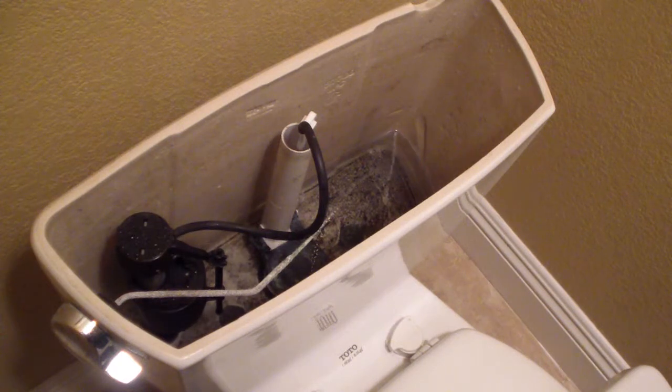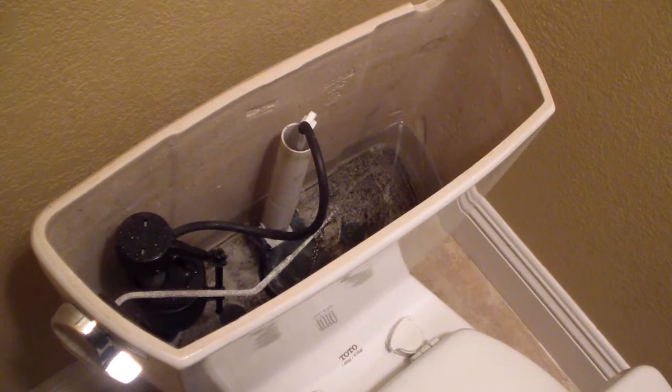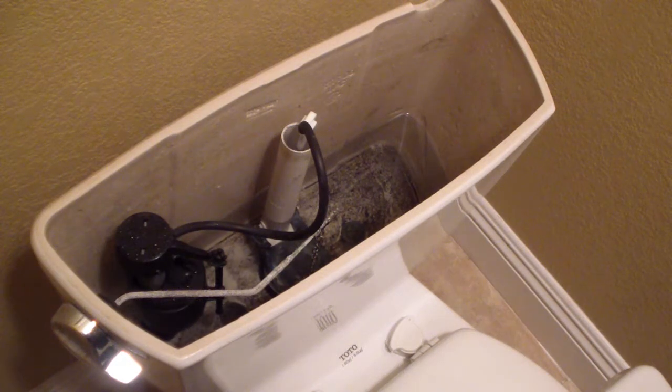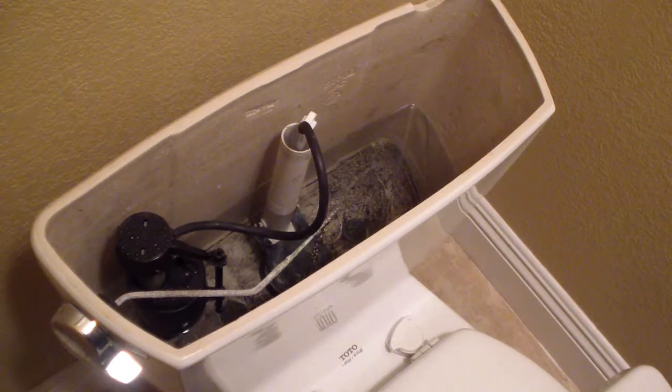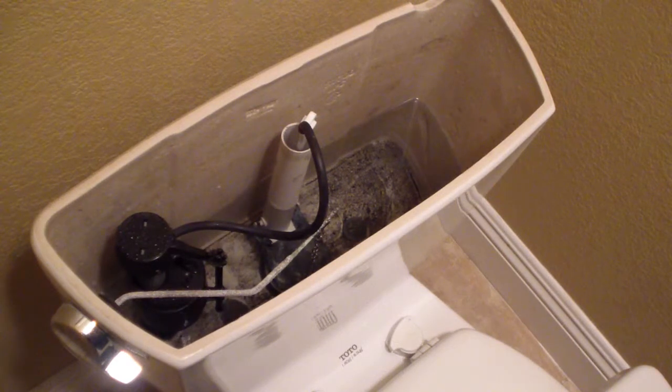So I'm just refilling the tank right now, and all you have to do is flush the toilet with the water supply being off, and it'll empty the tank by itself. For the interest of the video, I'm refilling my tank, and yes, it's a waste of water, but I just want to show you the different ways of emptying your tank. Shouldn't take too long.